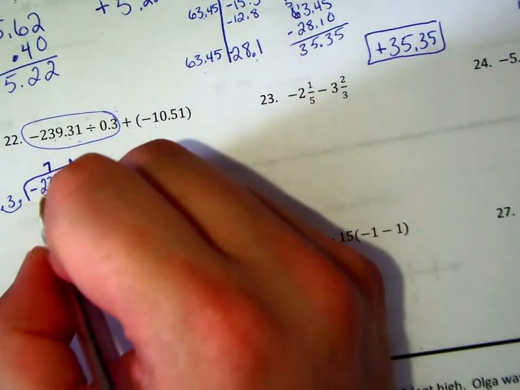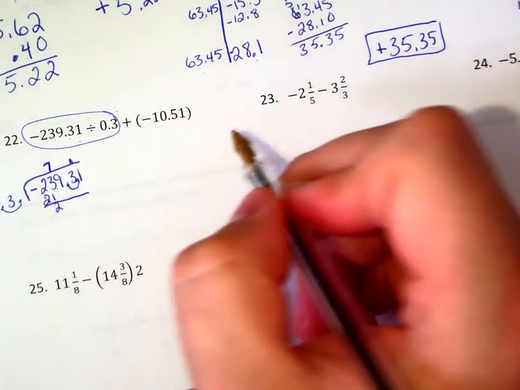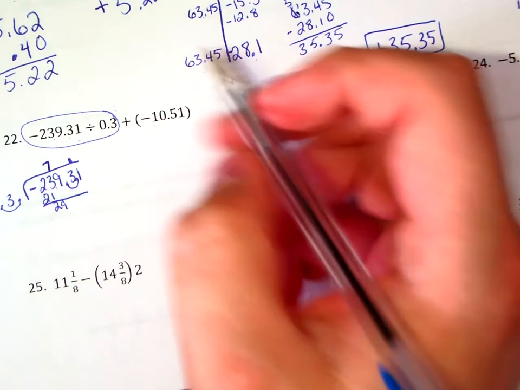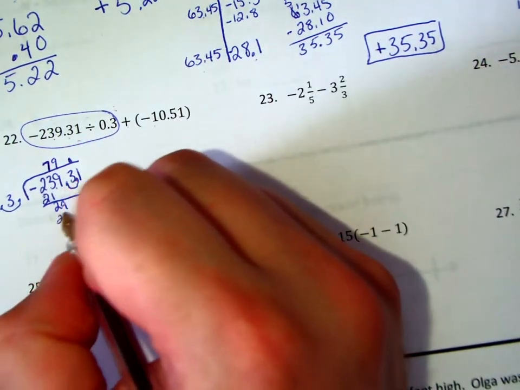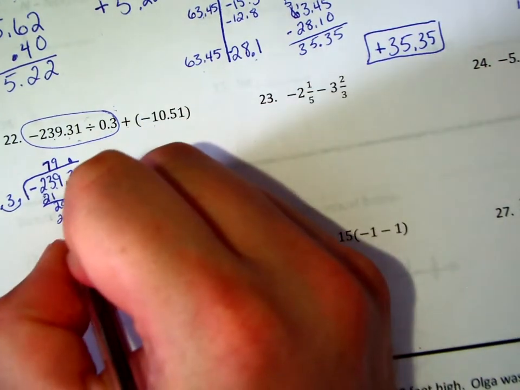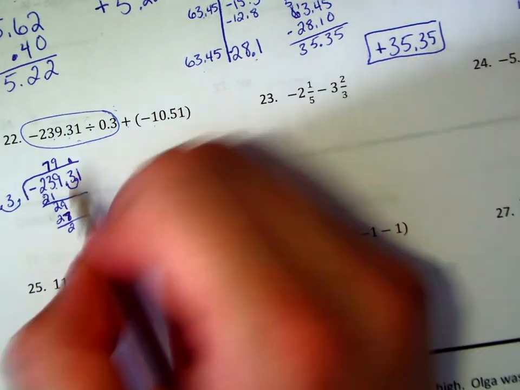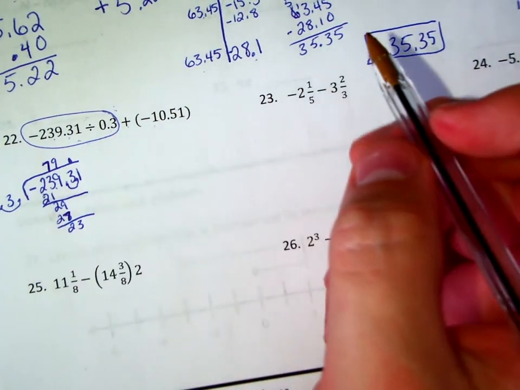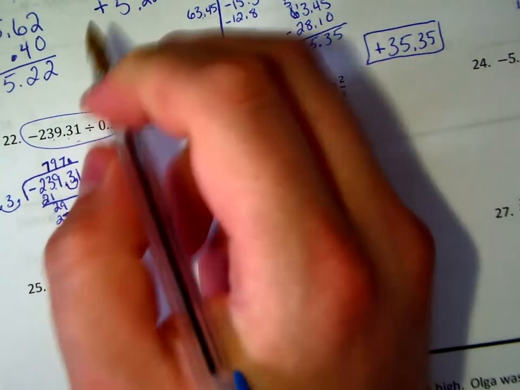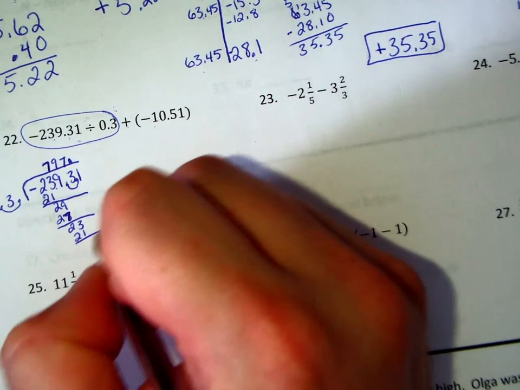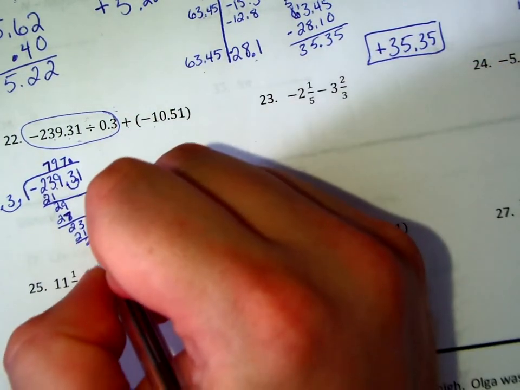7 times 3 is 21. 23 minus 21 is now 2. Bring down the 9. 3 goes into 29 9 times, so 9 times 3 is 27. Bring down the 2. Bring down our next term. 3 again goes into 23 only 7 times, so 7 times 3 is 21. 21 from 23 is 2. Bring down our last term.